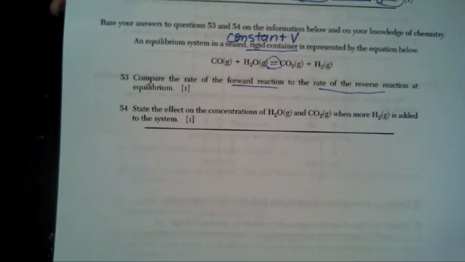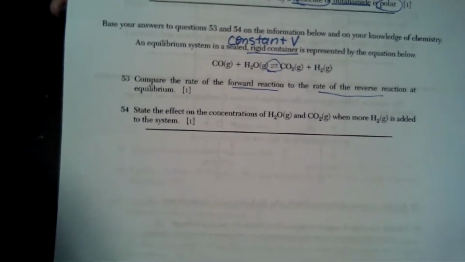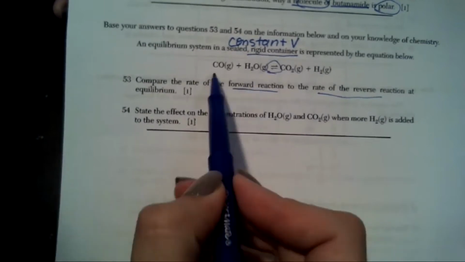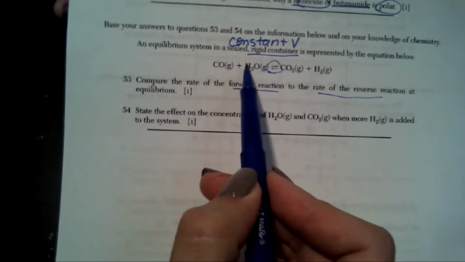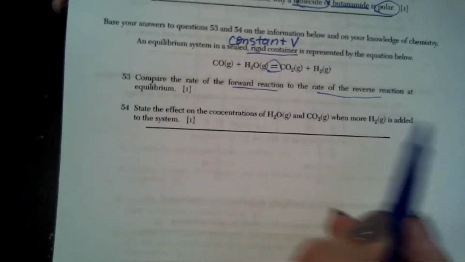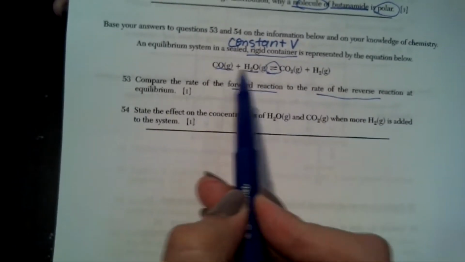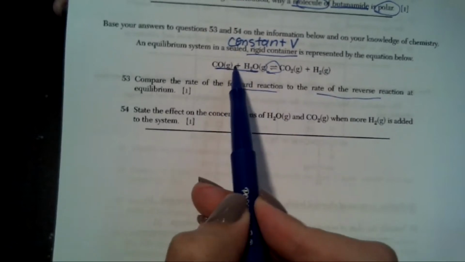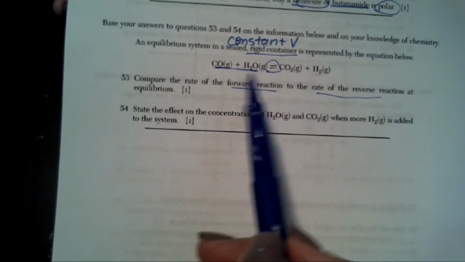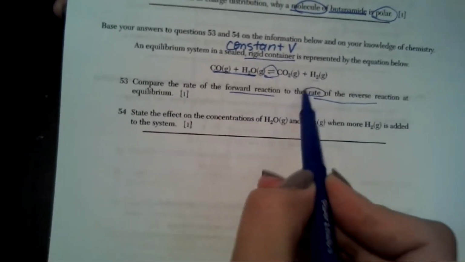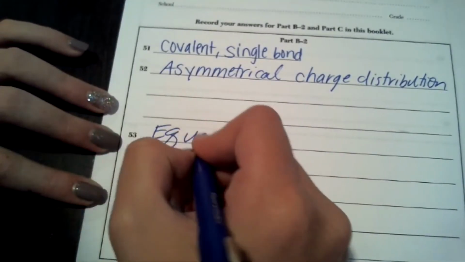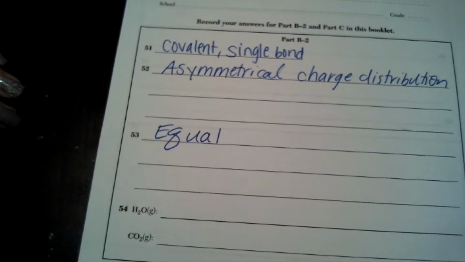There are two things with equilibrium. Your concentrations are constant. Your carbon monoxide is always going to be constant. No matter what that concentration is, it's going to be constant. And your rates are going to be equal. These reactants come together at the same rate that these products are breaking apart. So your concentrations are constant, but your rates are equal. And that's all you need to write for your answer. Equal.